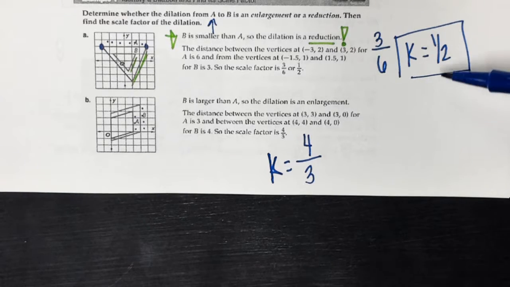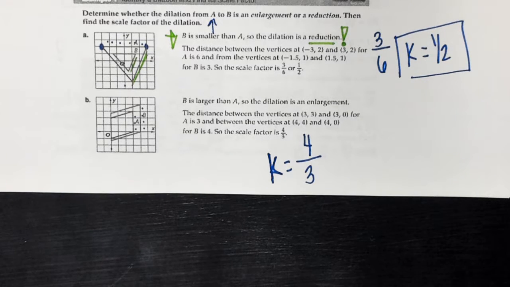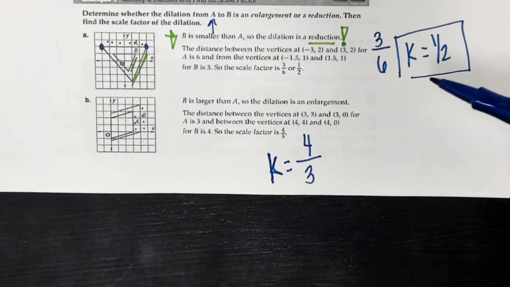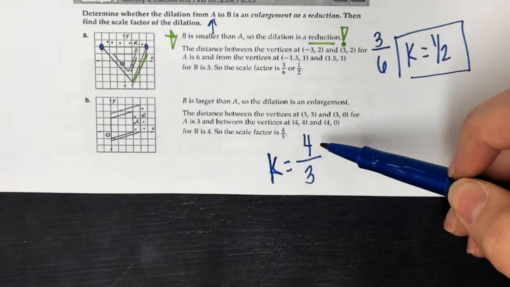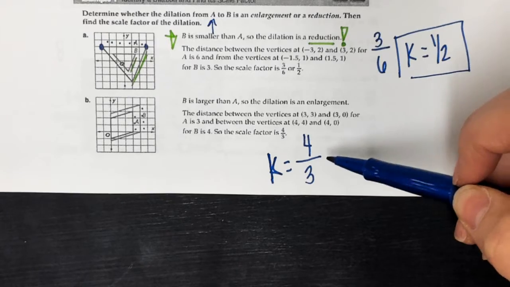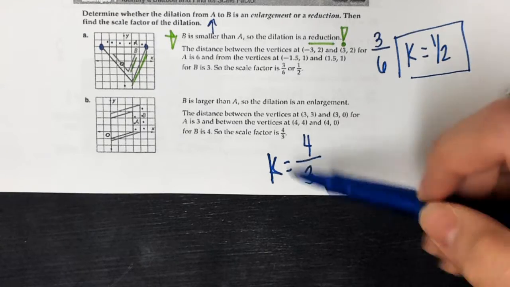But we put B over A here. Well, here you still put B over A. Now see what I'm saying? This is confusing. So, for today's purposes, and until I can get further clarification on this, if it is a reduction, it has to be less than 1. So your scale factor has to be 3 over 6, not 6 over 3. If it's an enlargement, it's bigger than 1. So the scale factor cannot be 3 over 4. Okay, this is okay. Let's go on.